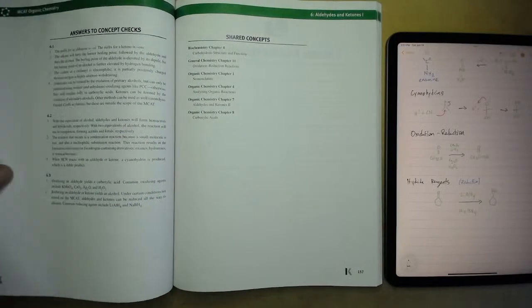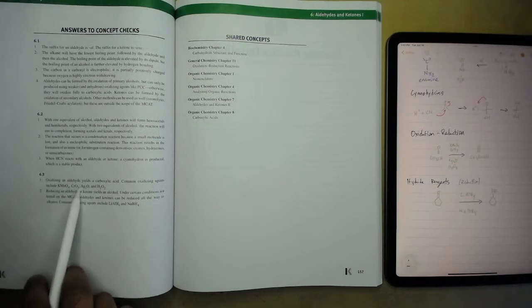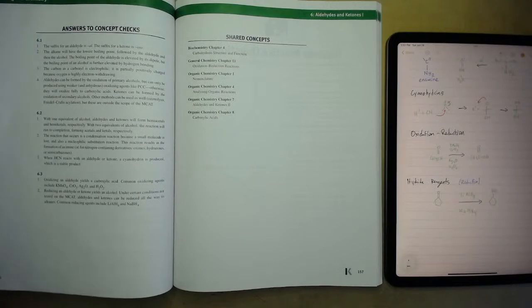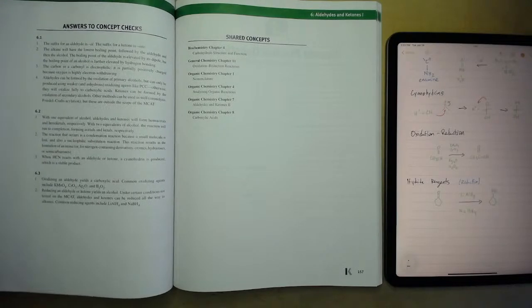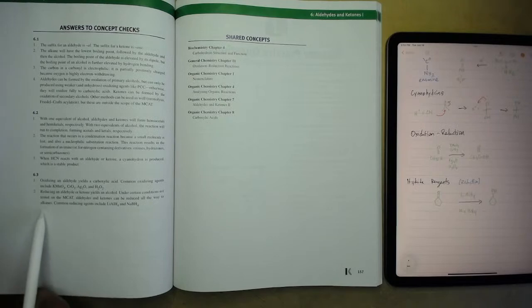Let's check the answers on those. 1. Oxidizing an aldehyde yields a carboxylic acid. Common oxidizing agents: KMnO4, CrO3, Ag2O, and H2O2. Reducing an aldehyde or ketone yields an alcohol. Under certain conditions not tested on the MCAT, aldehydes and ketones can be reduced all the way to alkanes.